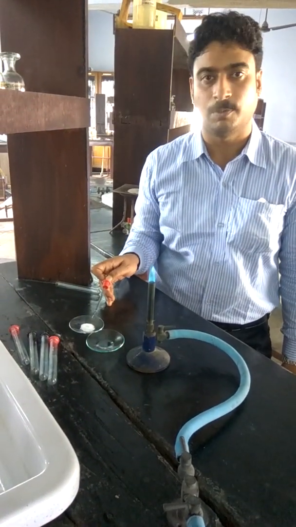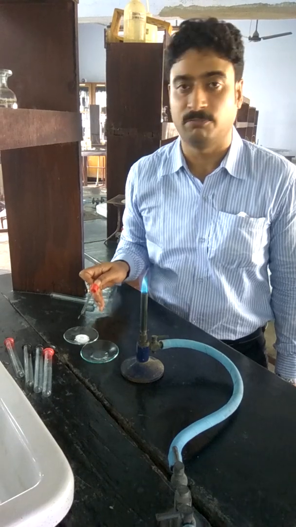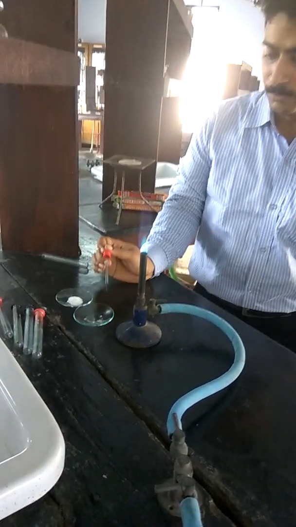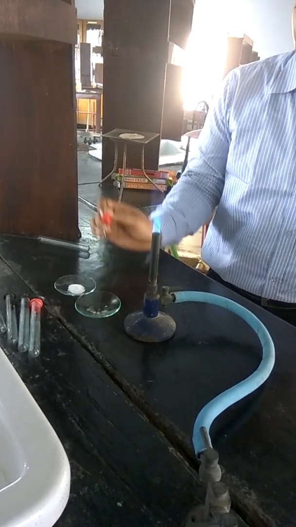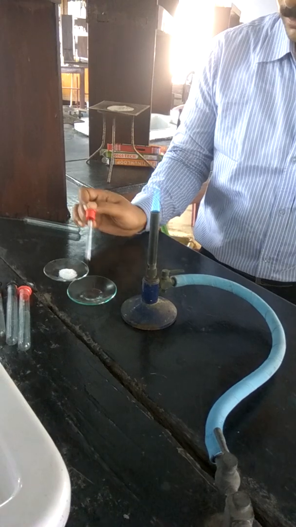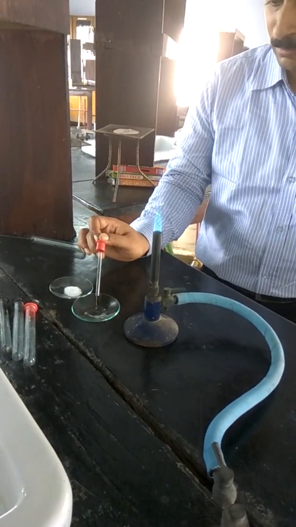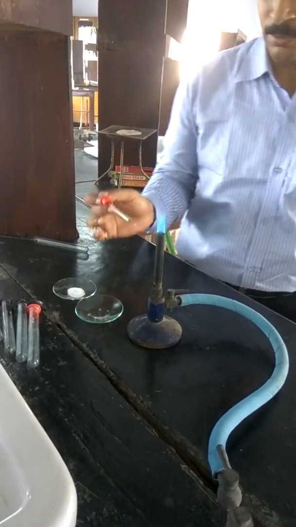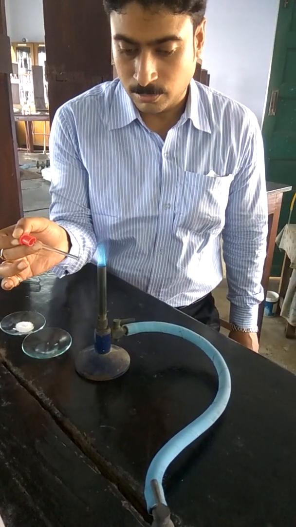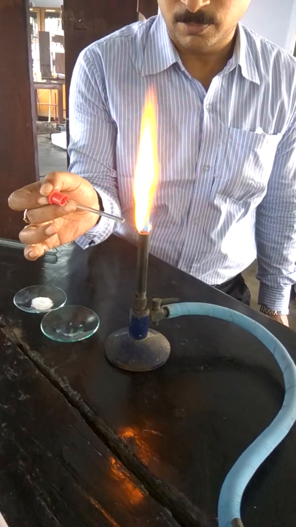First, we'll discuss about identifications of sodium by the flame test. In this case, we took a sodium chloride salt. First of all, you have to make a paste of this salt with concentrated HCl, and we have to introduce this into the non-luminous flame, the constant flame.